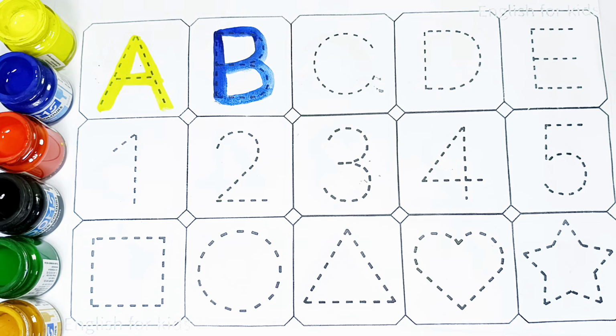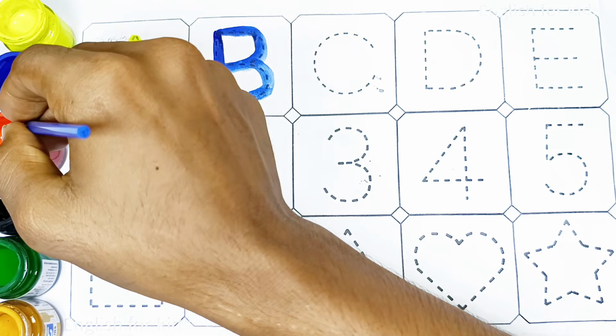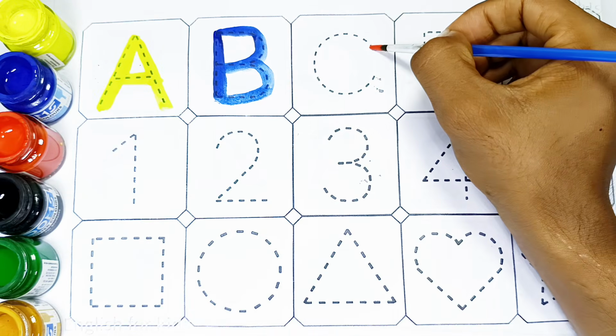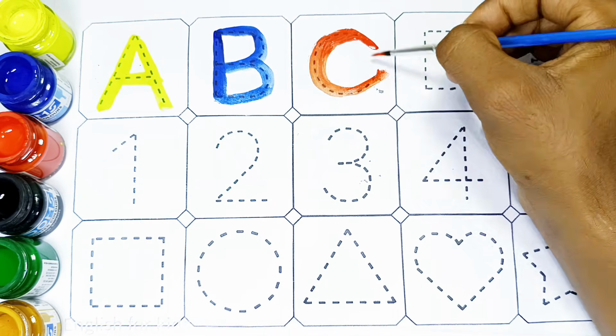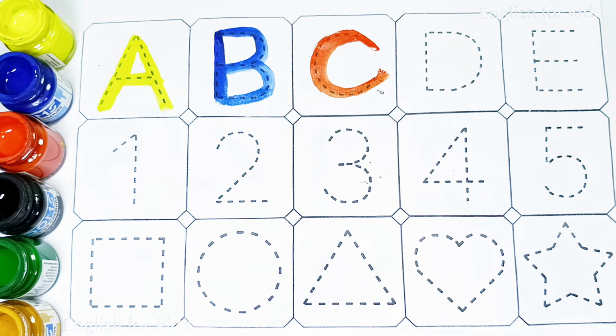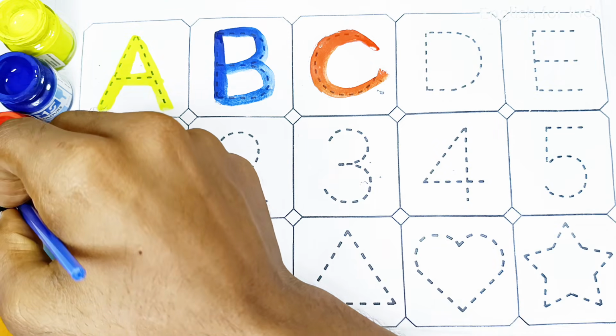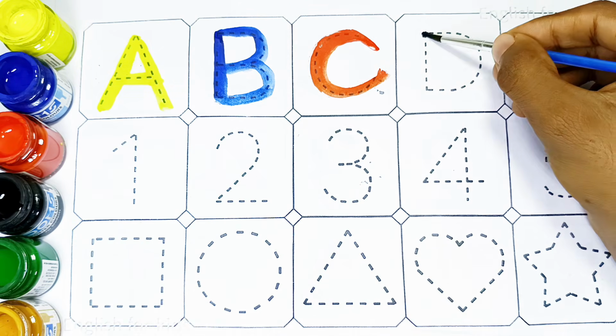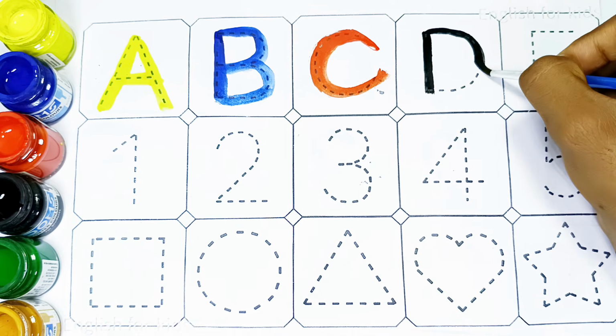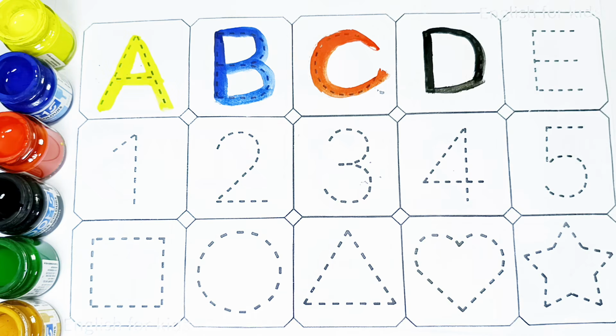Kids, now you draw C and use red color. C. C for cat, C for car. Kids, now you draw D, the alphabet D, and use black color. D. D for dog, D for doll.